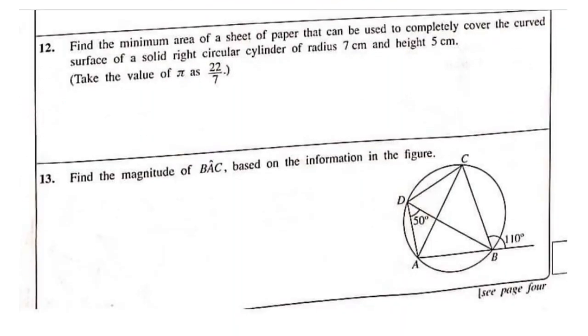Find the minimum area of a sheet of paper that can be used to completely cover the curved surface of a solid right circular cylinder of radius 7 cm and height 5 cm. So we have to cover only the curved surface, right? So the cylinder is something like this.